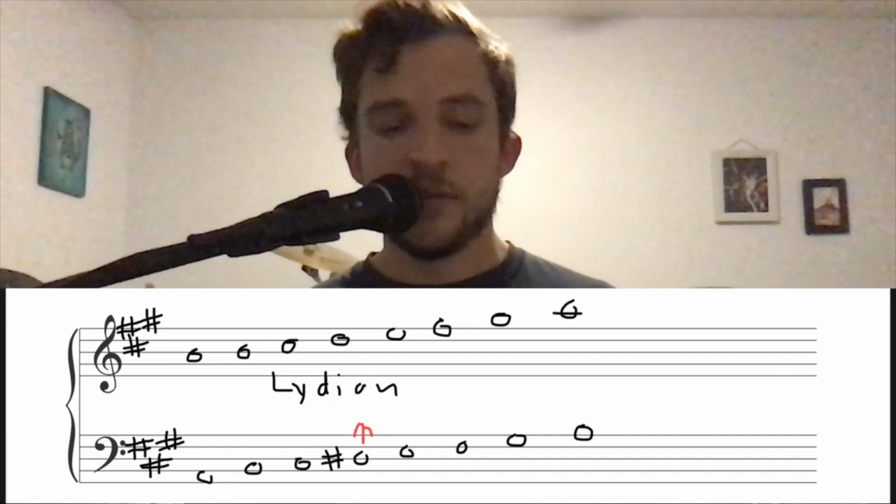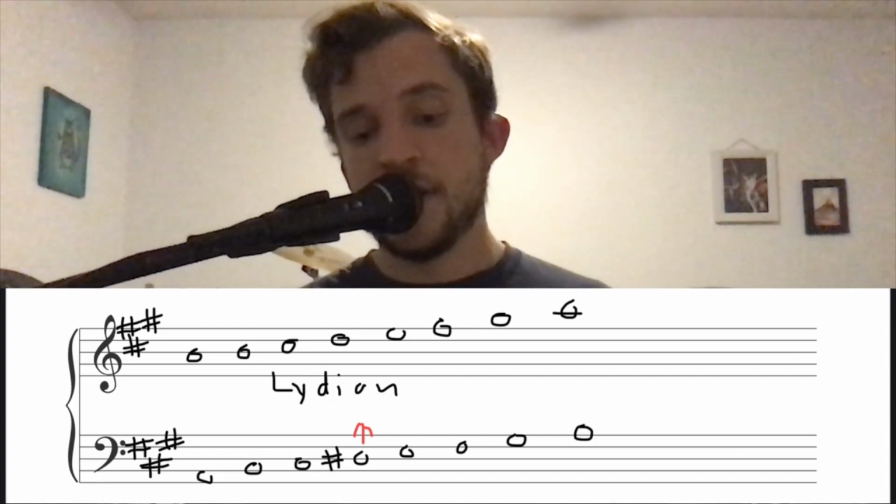Moving on to our Lydian mode. So back in the key of A major, an A Lydian scale would go A, B, C sharp, D sharp, E, F sharp, G sharp, A. And what you'll notice from an A major scale there is that the Lydian has a raised 4th. So that D went up to a D sharp.